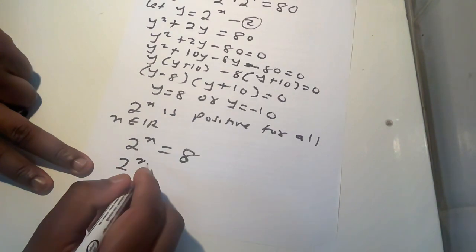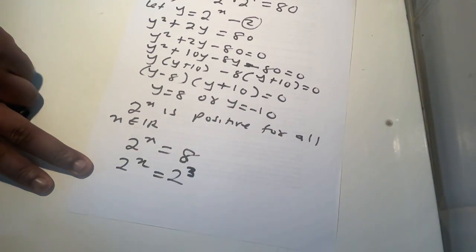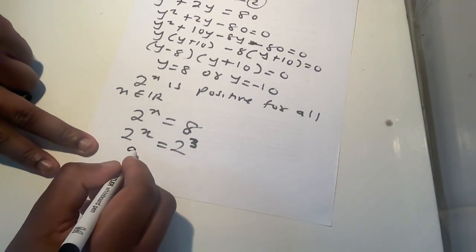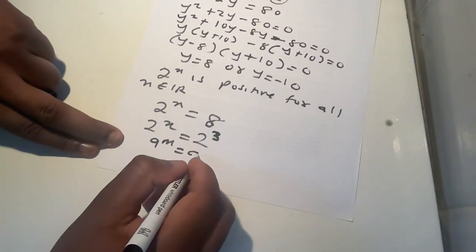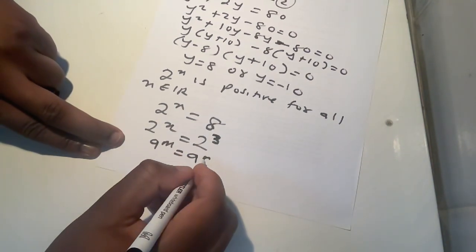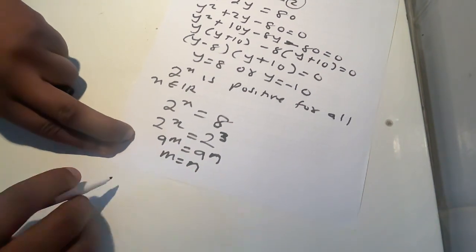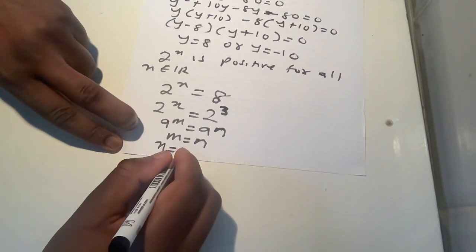Therefore 2 to the power x is equal to 2 to the power 3. Apply another law of indices that says if you have a power m is equal to a power n, because they have the same base, then m will be equal to n. So it means our solution x is equal to 3.